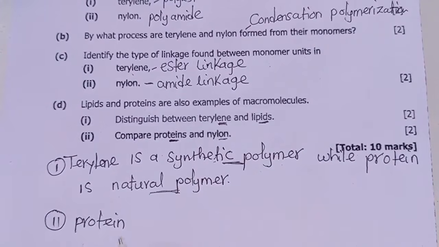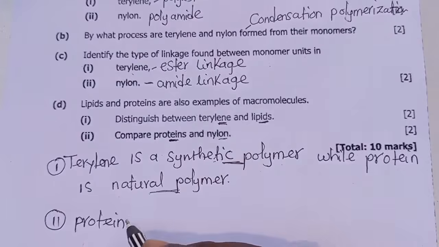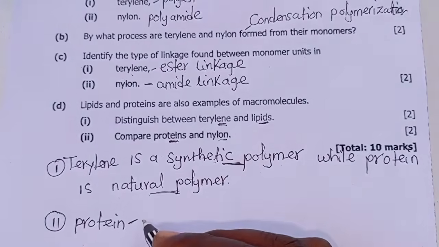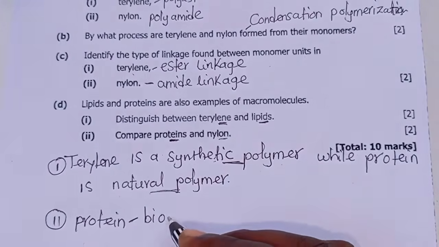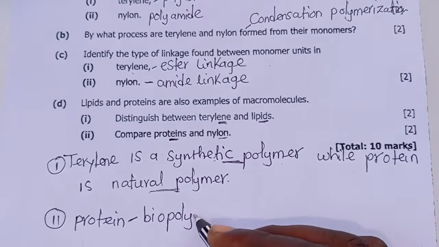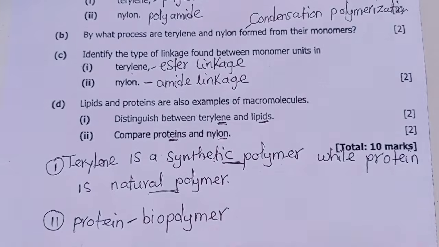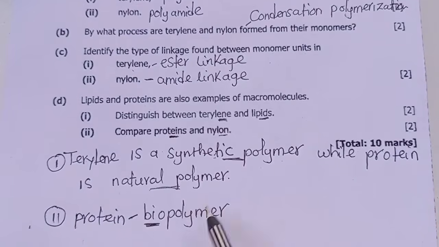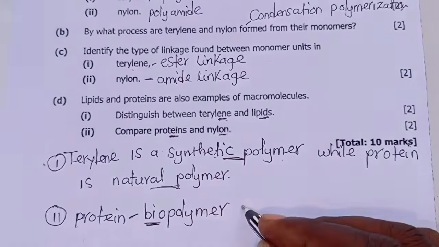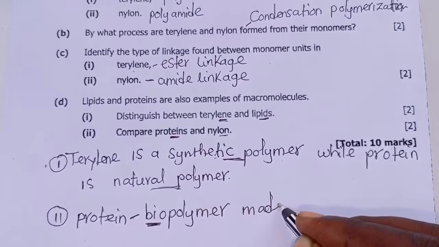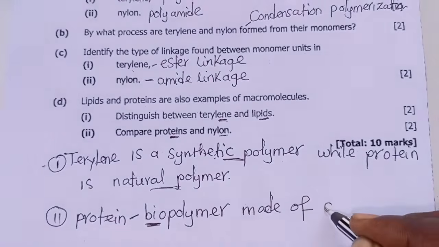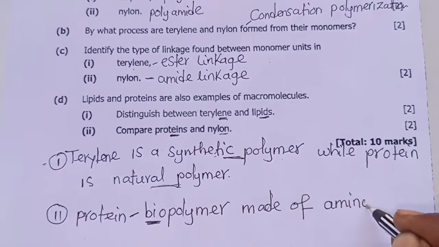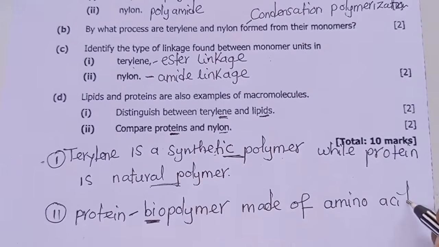So you discover that the proteins are what we call biopolymers. Have you seen? These are called biopolymers. Something to do with natural means. So these are called biopolymers that are made of amino acids.